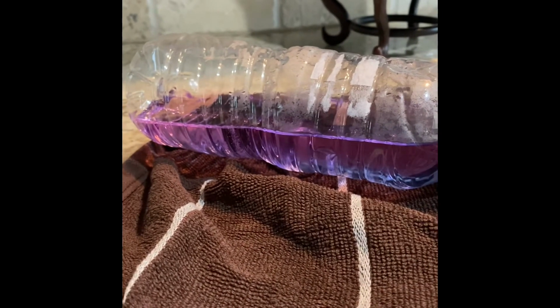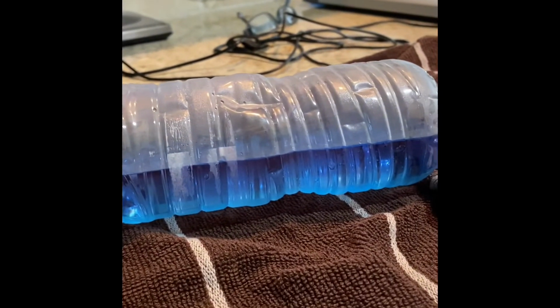So this is how it should look after connecting the tips together. Hot water of one color should be on this side, and the cold water should be on this side. So after a couple of minutes of observation, what do you see? What has changed?